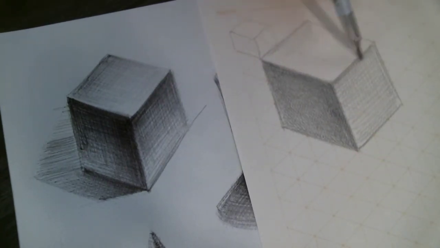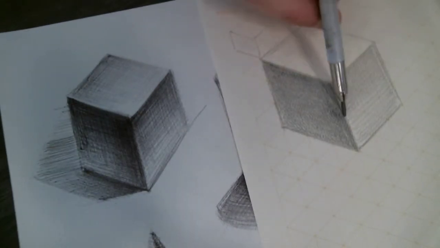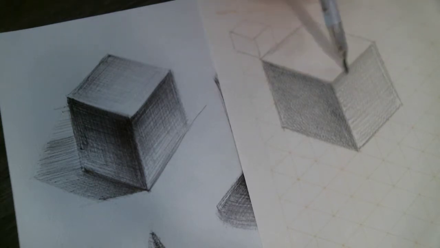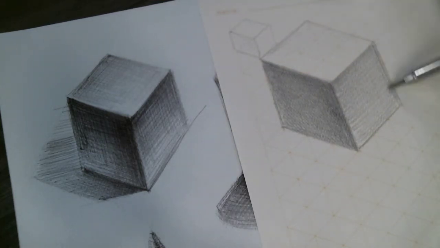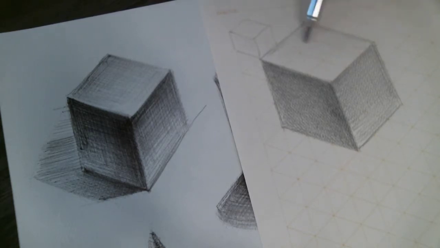Here it's on the right-hand side, just lightening it up at the base, but just treating it dark right to that edge. And then for the lightest part, just going to the top and creating that part.